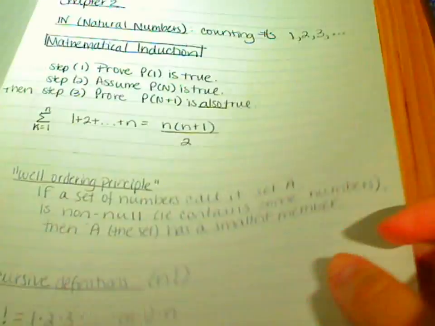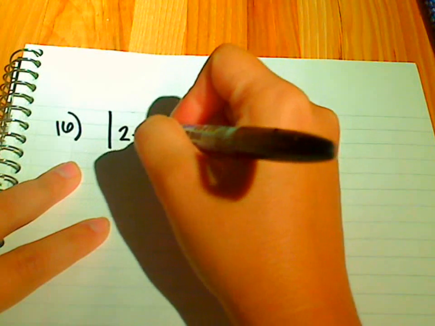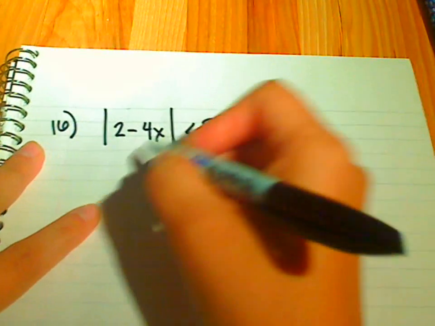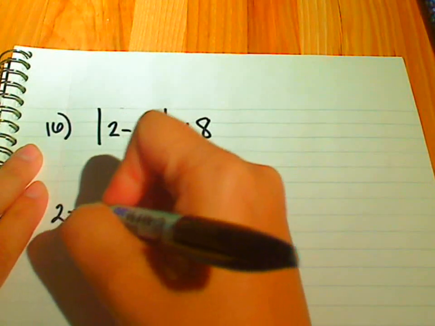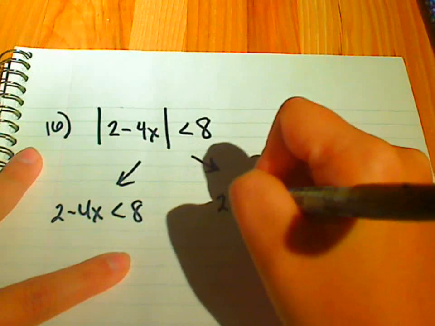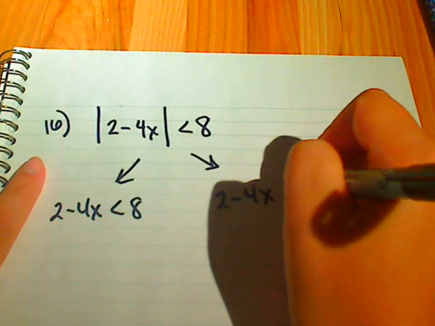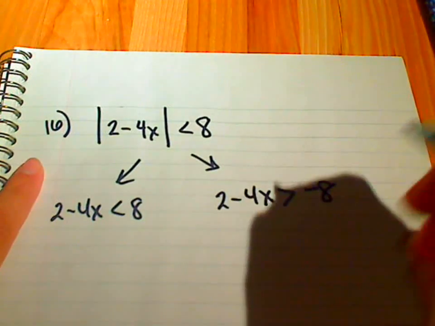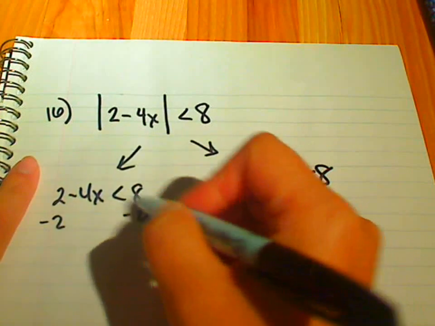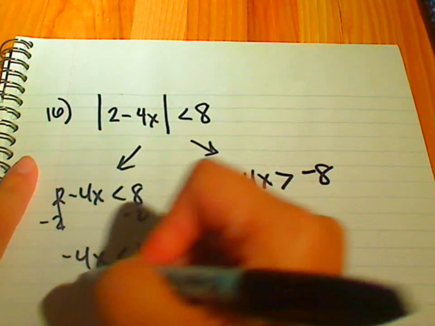Now, moving on to something like number 16. You would set up the same way. If I had a problem like 16, absolute value of 2 minus 4x less than 8, I would set up two problems. 2 minus 4x less than 8. Now remember, I want numbers to be less than 8 on one side, but I also want them to work on the flip of the number line, so I'm going to flip this around and make that negative 8. Minus 2, minus 2, negative 4x is less than 6.